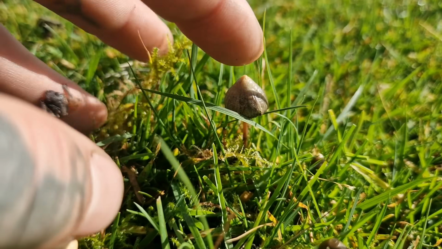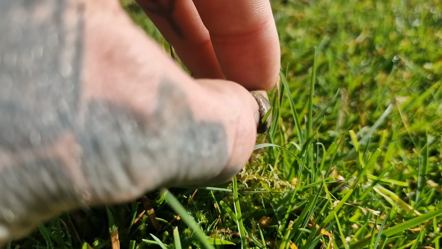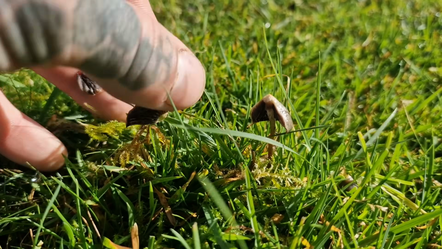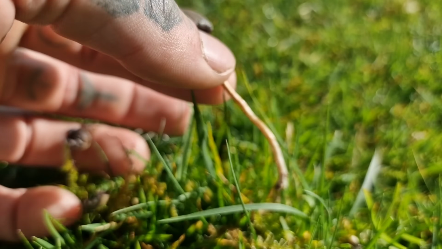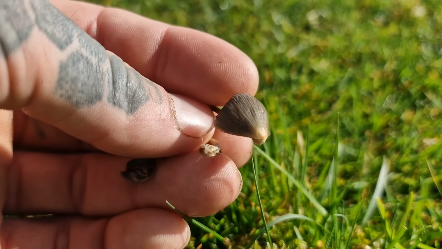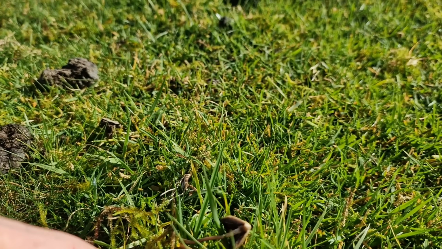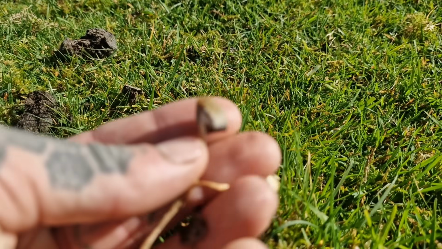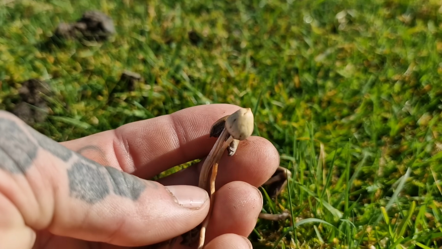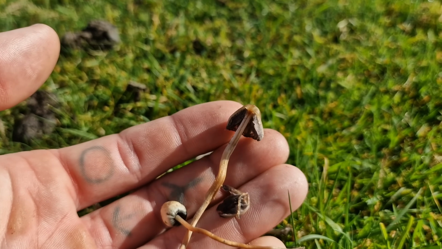So you've got the nipple on the top. You've got a gelatinous pellicle. You've got a stem that almost looks like straw, and it's very flexible. And hopefully I can show you guys these next to some lookalikes, some mushrooms that you don't want to be picking up, things like dung roundheads and Pholiotina.